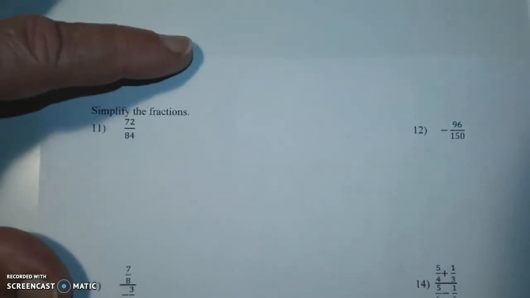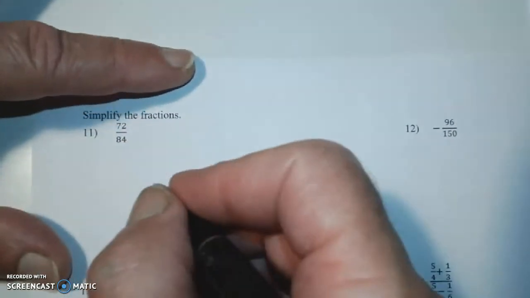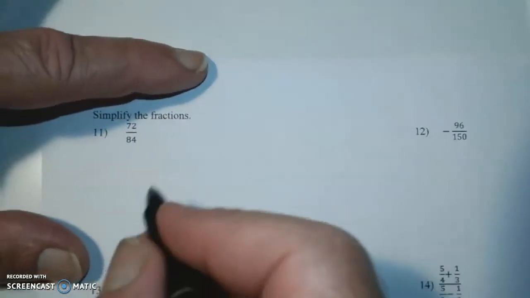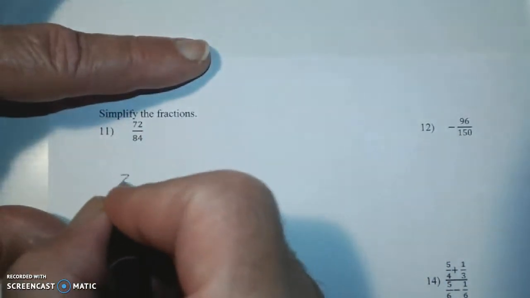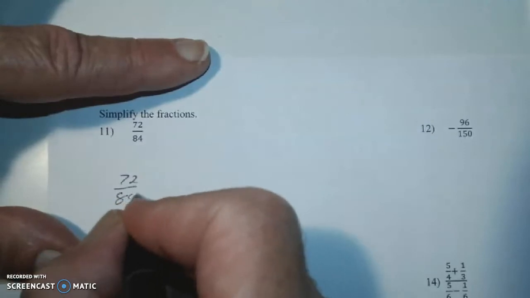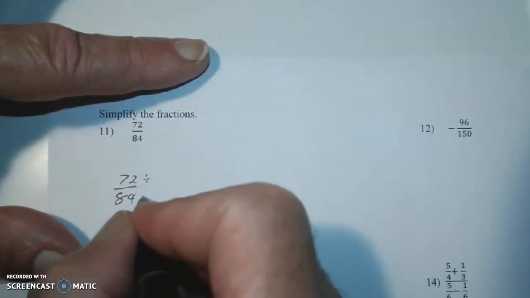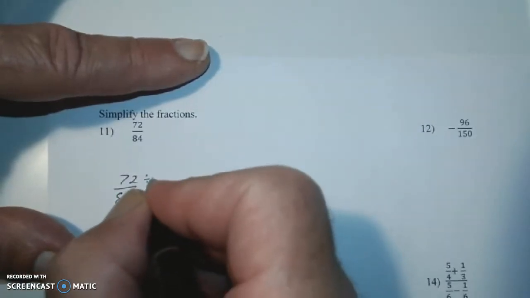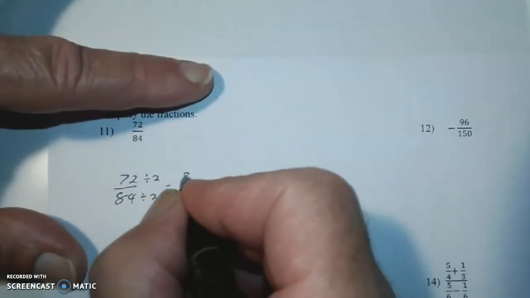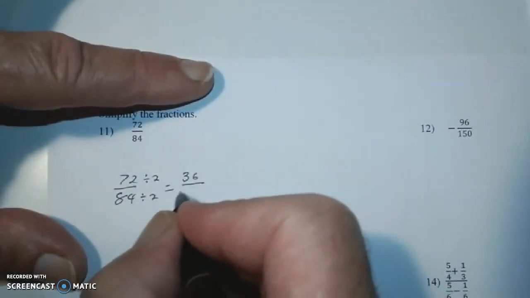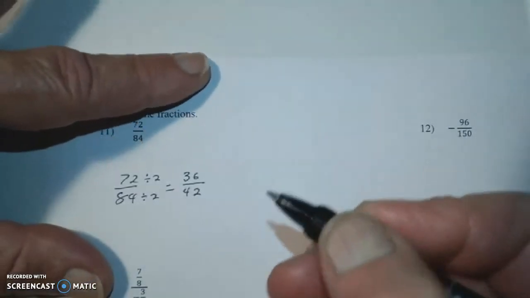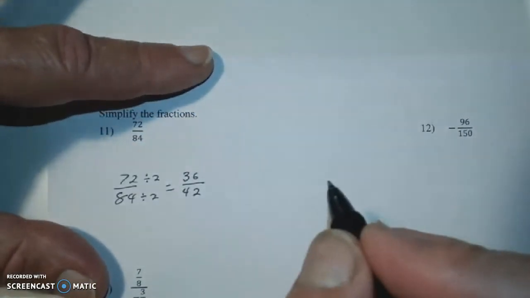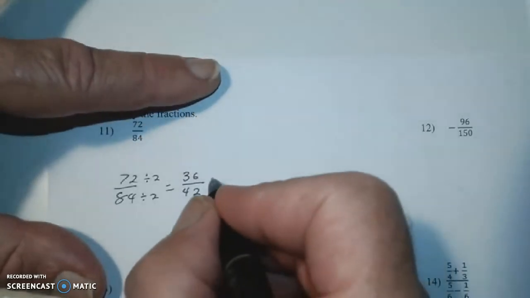All right, simplifying fractions. Basically, that's what you were doing there. Reduce. Both of these could be divided by 2. Divide by 2. You're going to get 36 over 42. Okay, they're both divisible by 2 again.